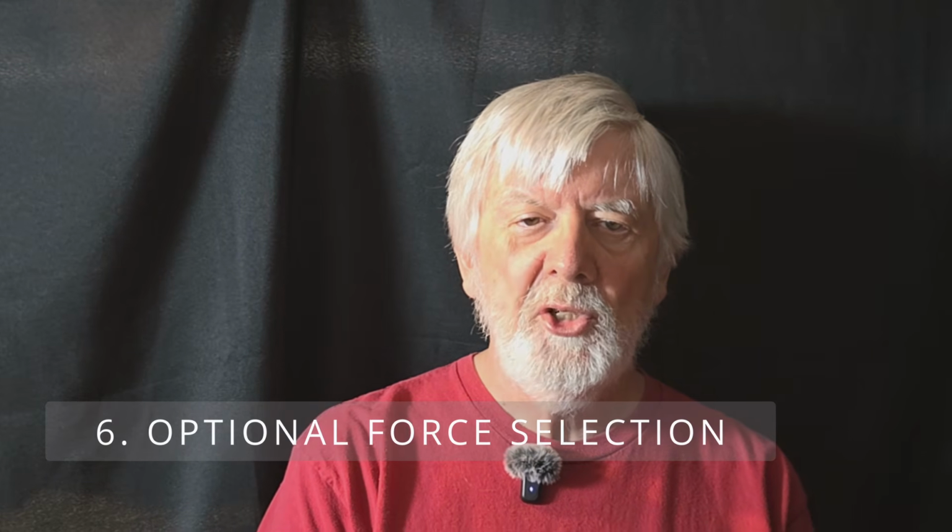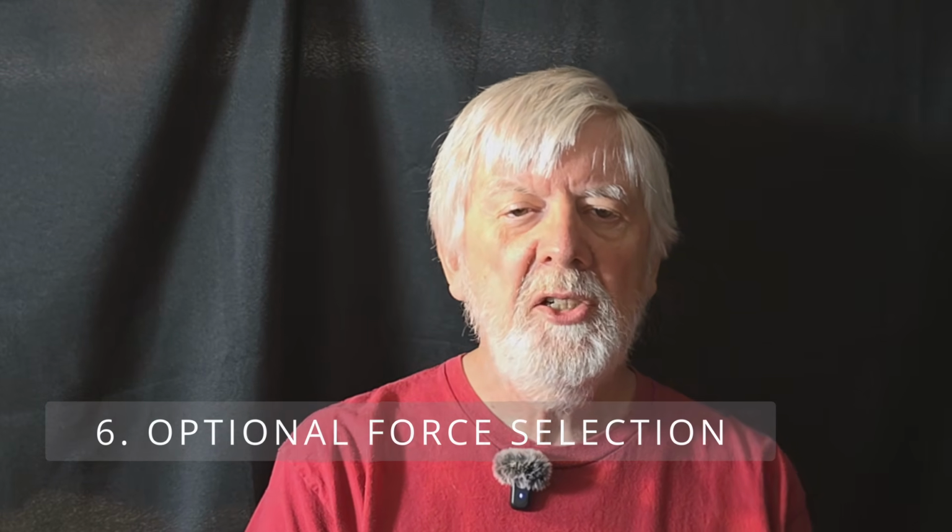Optionally, you may have force selection limits. You might add constraints here, like only allowing light infantry or completely banning cavalry. But be cautious, you don't want to punish your players for bringing the wrong models to the game.